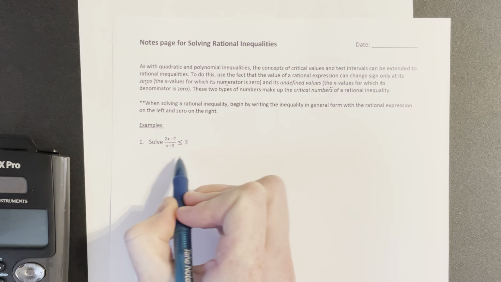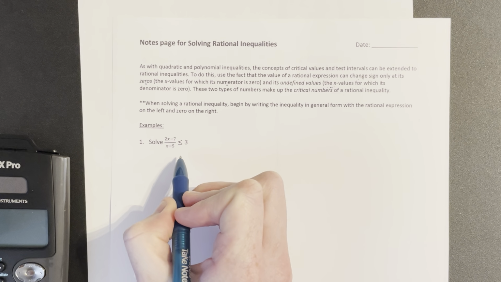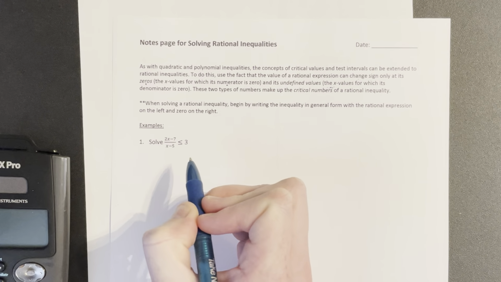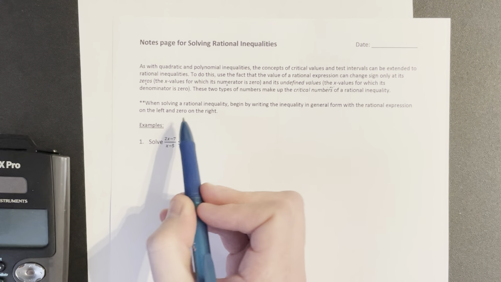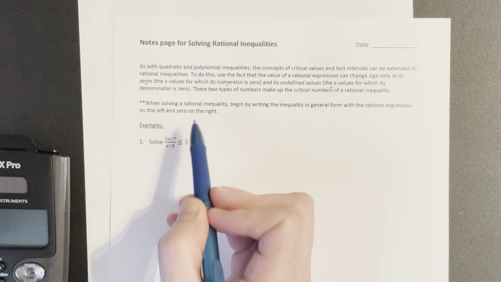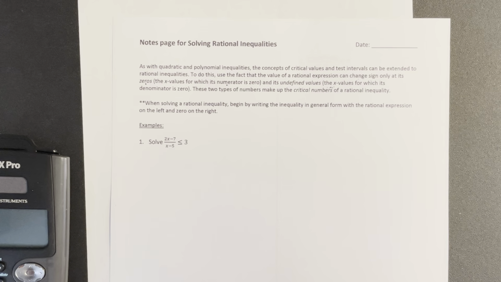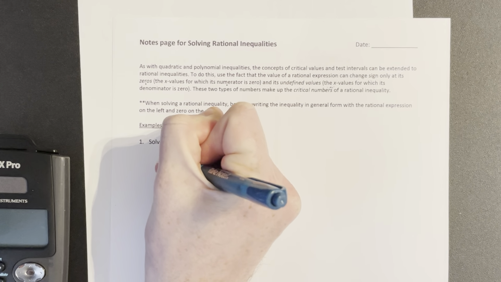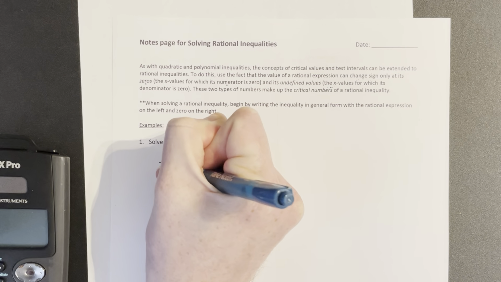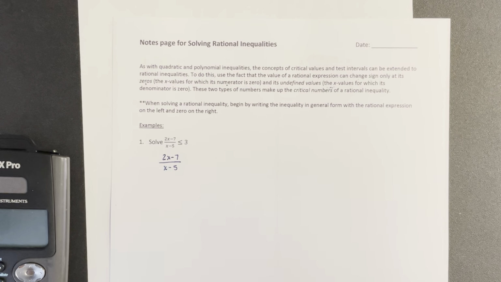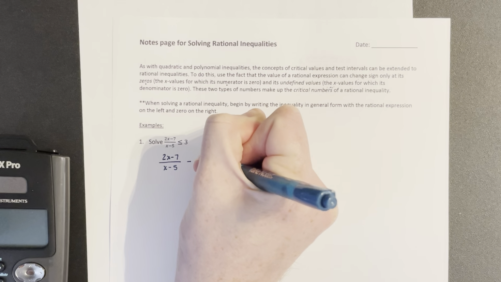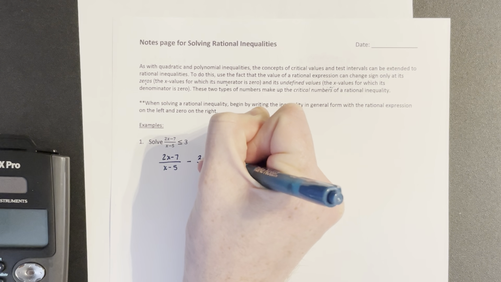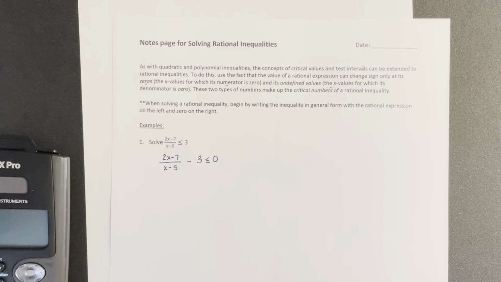When I see this first example, the main thing that we need to do with an inequality that's different than when we're solving equations is that we need to get this equal to 0. So I'm going to get everything on the left and 0 on the right. I do that by subtracting 3. So I have my rational expression minus 3, and it's less than or equal to 0 now.